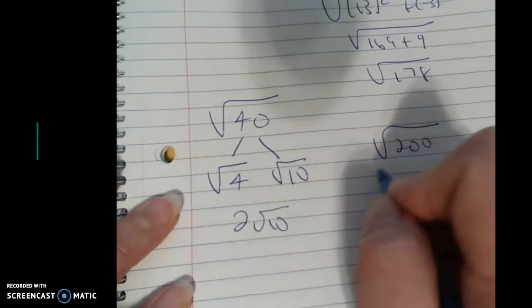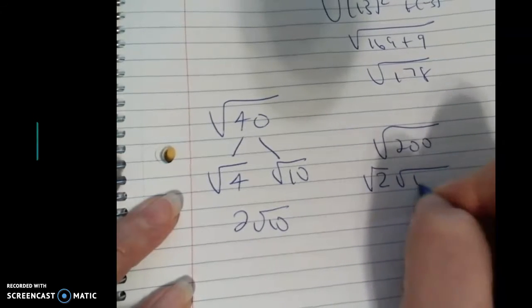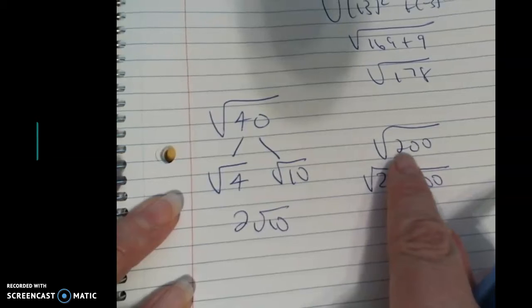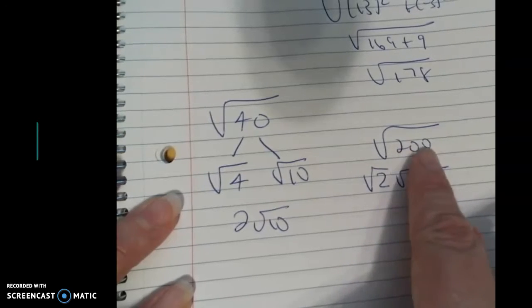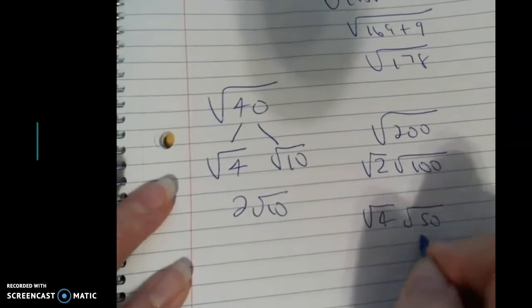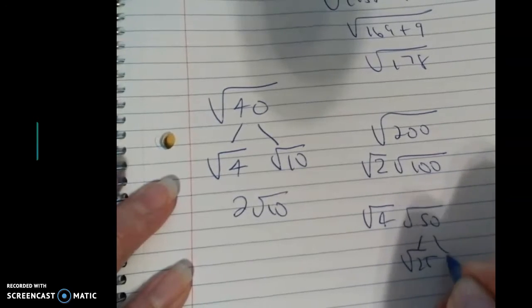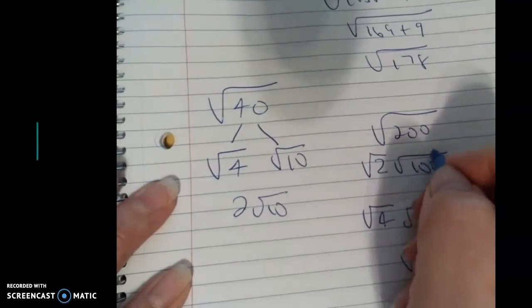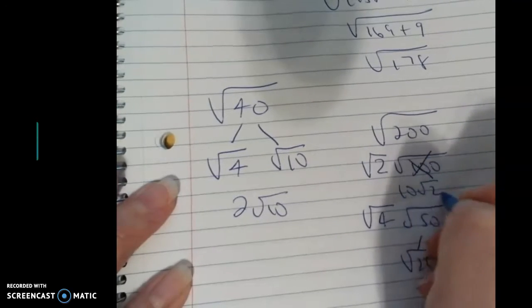So if I look at this, I'm kind of like, well, if I take the 2 out, let's see, the square root of 2 and the square root of 100, the 100 part has a square root, and that's the biggest number. So you don't want to just do like 4 here, 4 and 50, because 50 still has a square root, right? This could be square root of 25 and what, square root of 2. So you want to make sure you pick the biggest.